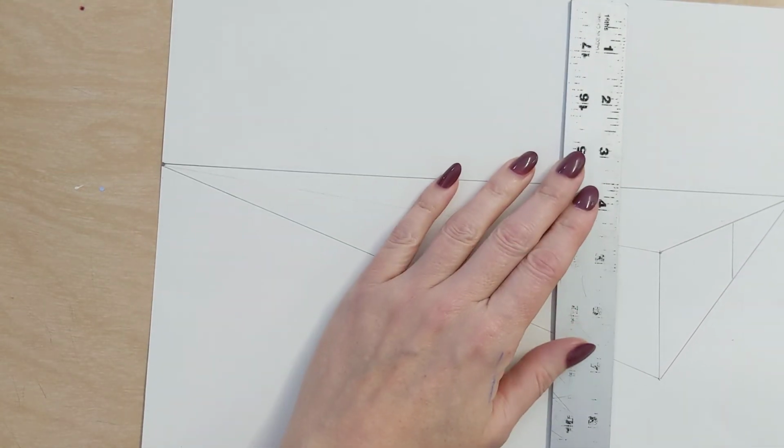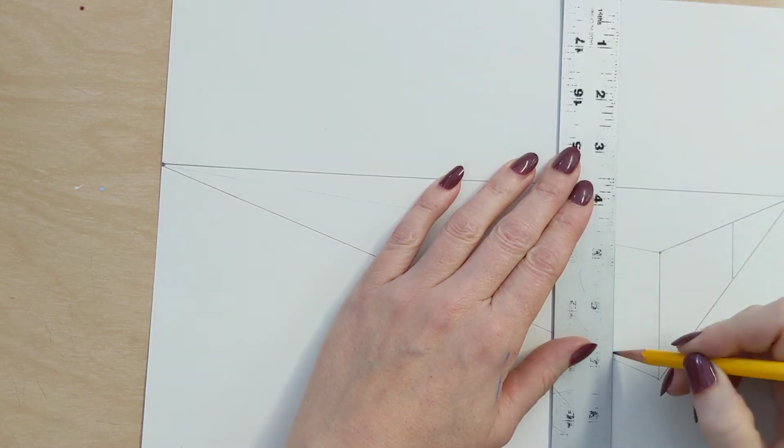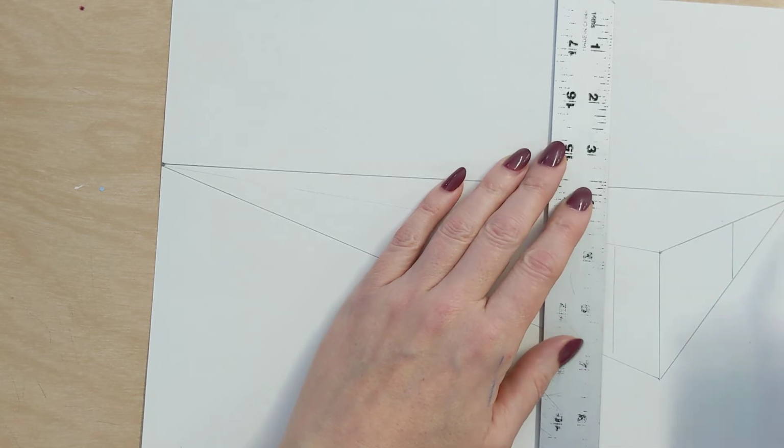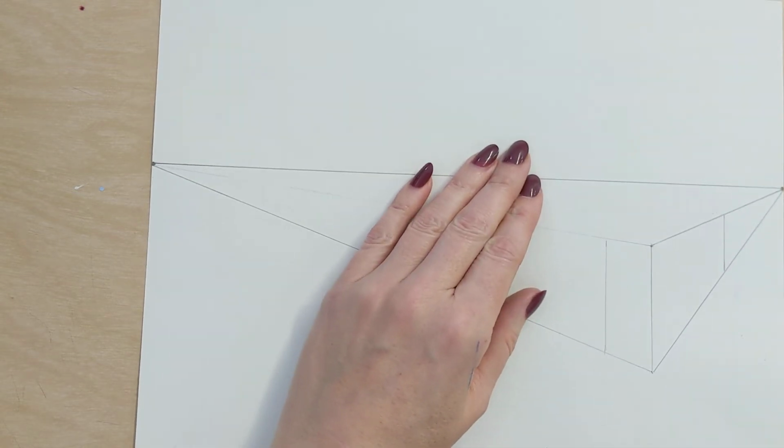I'm going to do the same thing over here. I'm going to make this box a little bit skinnier this direction. Nice and parallel to this. If it's all crooked, I'm going to erase it. Okay, so get those two lines drawn. Pause it if you need to.